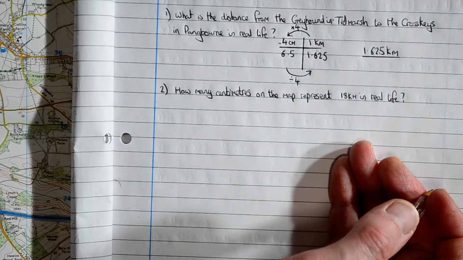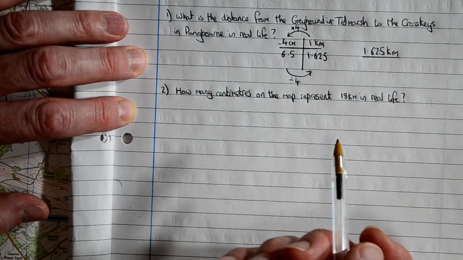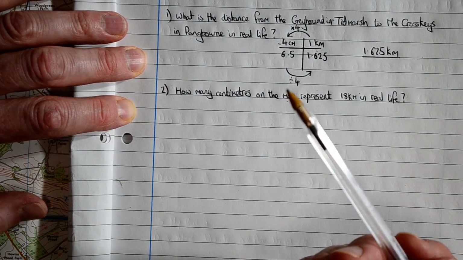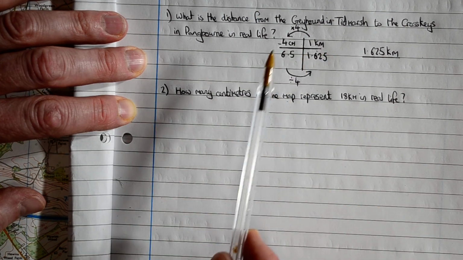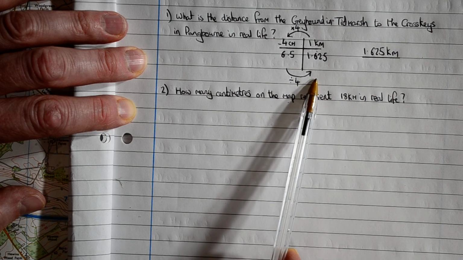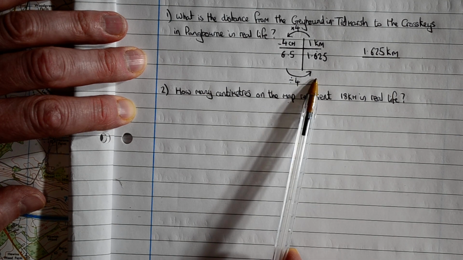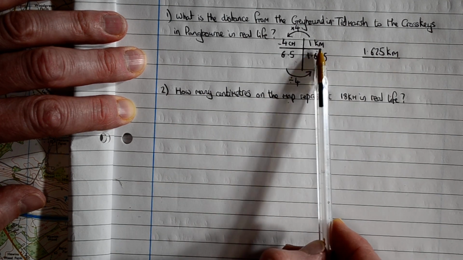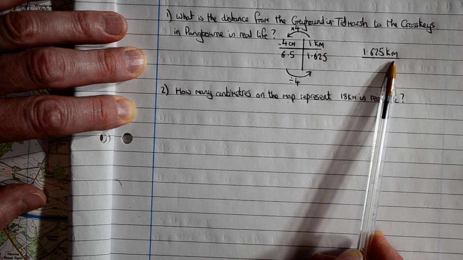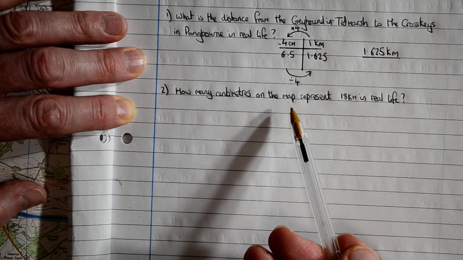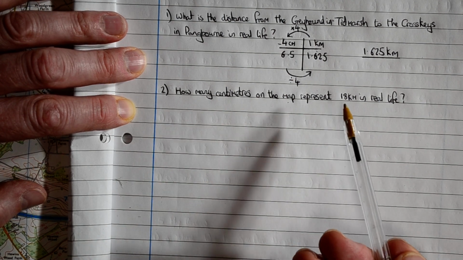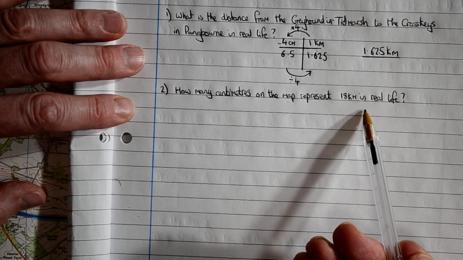So do you see what I did there? I found the distance on the map, I put it in the correct side of the table, and then I used my multiplier. My answer is in the same units as this side. What about the other question? How many centimetres on the map represent 18 kilometres in real life?